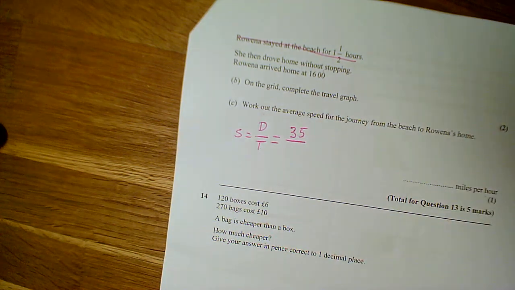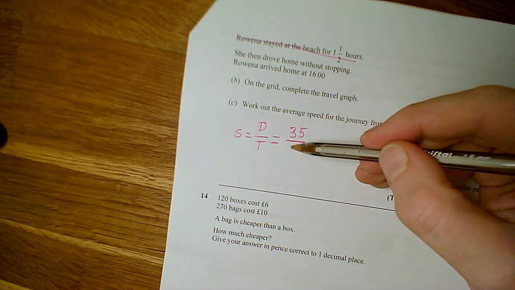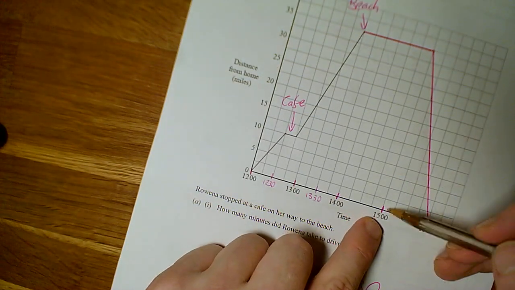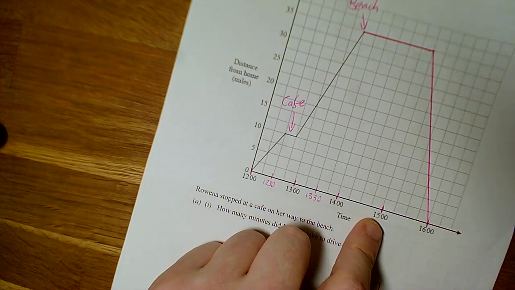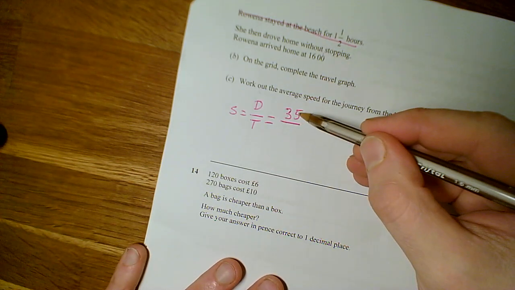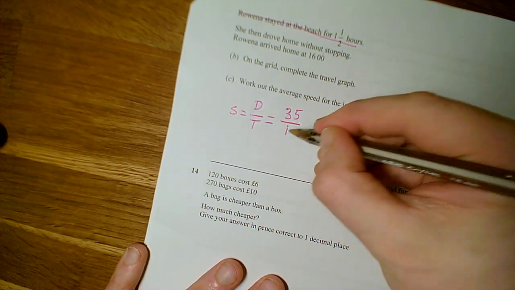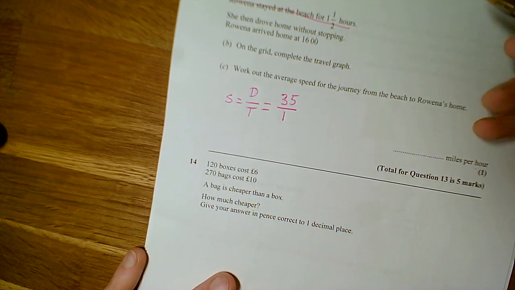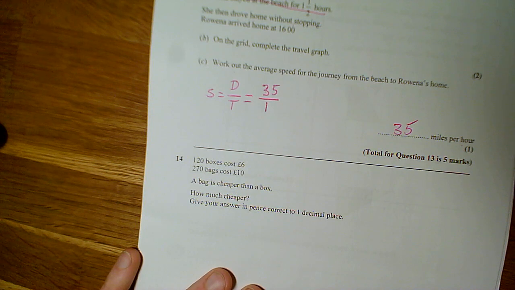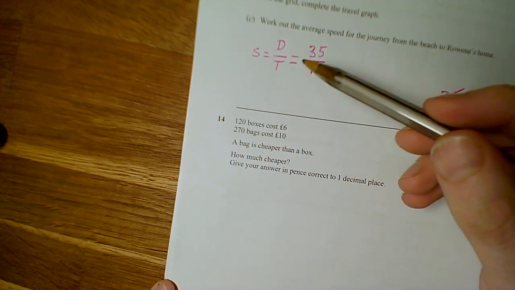And the time it took, some people use 60 because you went, oh, it took her 60 minutes to get home. Like I said, leaving at 3, getting home at 4. But because I want my answer in miles per hour, I want the distance in miles divided by the time in hours. 1. So 35 divided by 1, that's just 35. Okay.